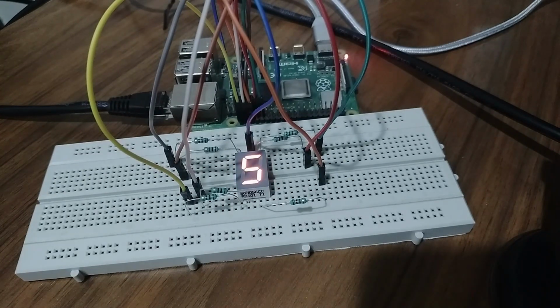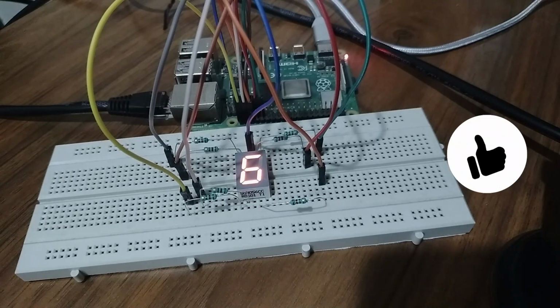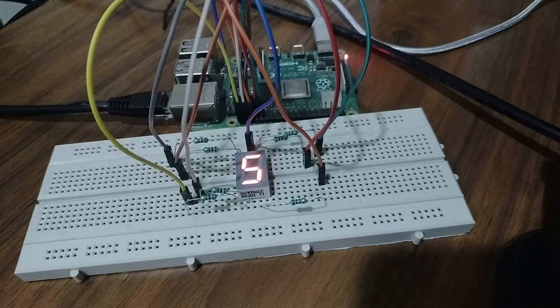So this tutorial is based on 7 segment display which is interfaced with the Raspberry Pi. In this tutorial I'll be teaching you, using 7 segment display, how you can print even numbers, odd numbers and numbers from 0 to 9 on 7 segment using Raspberry Pi. So let's get started.